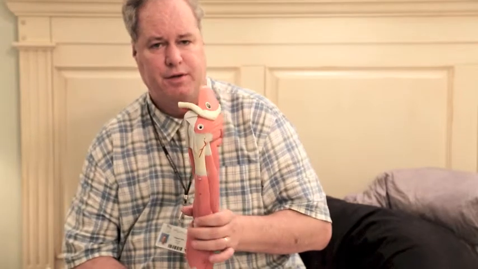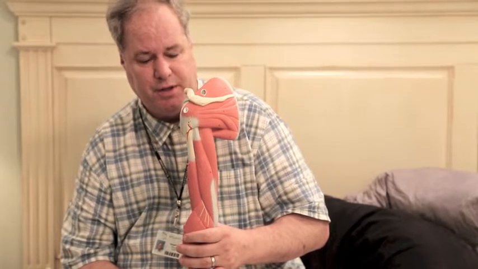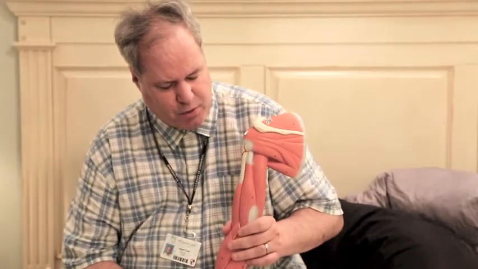And now we're going to turn the upper limb around for a posterior view. And this view shows the one major muscle of the posterior or extensor compartment of the arm, namely triceps brachii. Triceps brachii has several origins. First of all, given the name triceps, it has three heads.